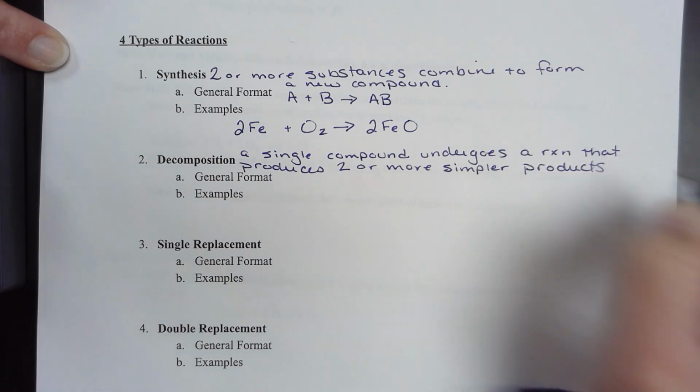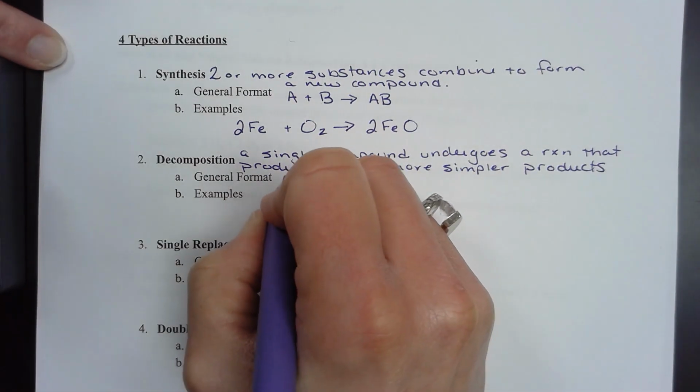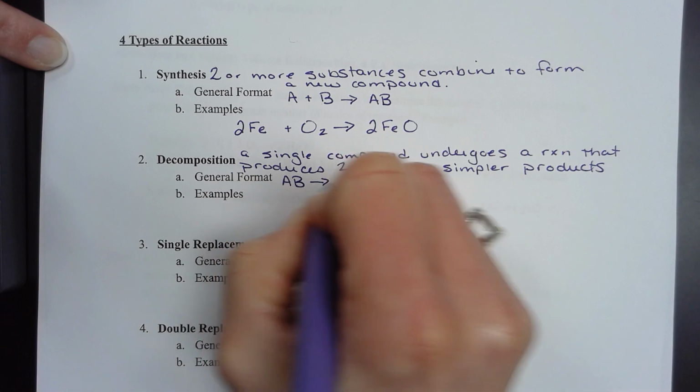Now it doesn't say that we're producing elements, but a lot of times you will see them as elements, and our general format is AB yields A plus B.